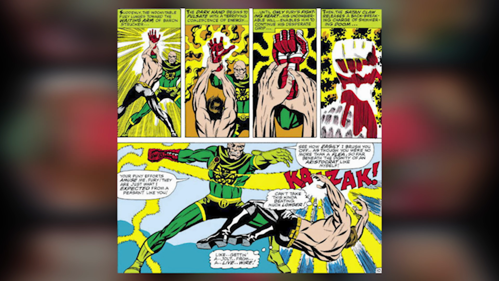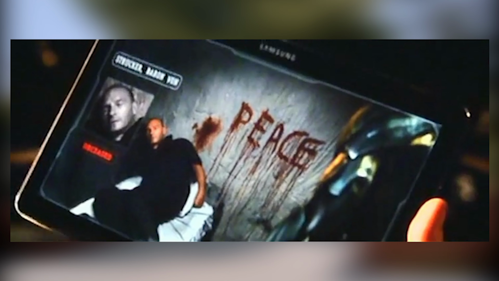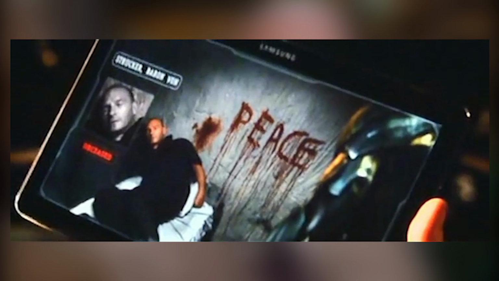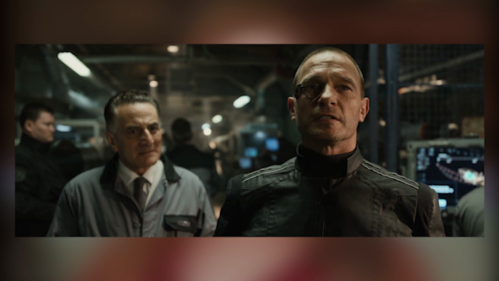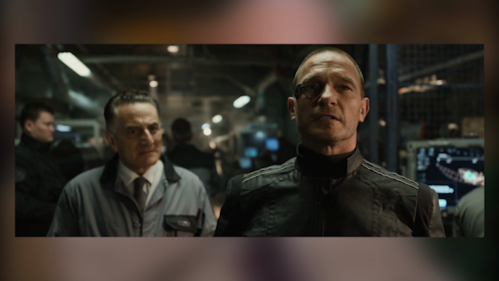Yes, I know he met a grisly end, but I always thought when I was watching Age of Ultron, what else are they working on in that castle? I really want to see what else was going on and what happened afterwards.